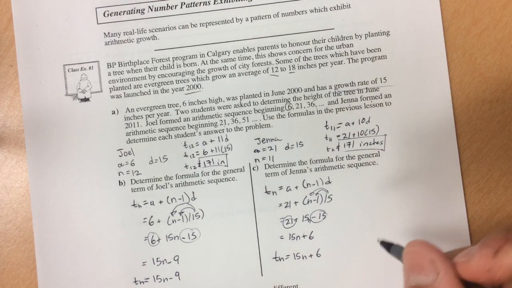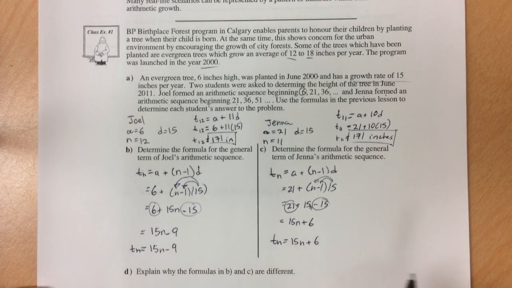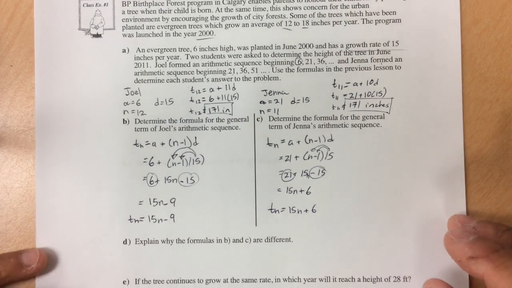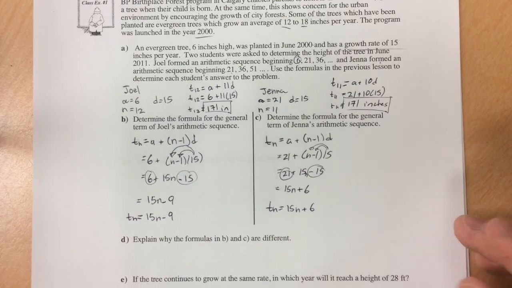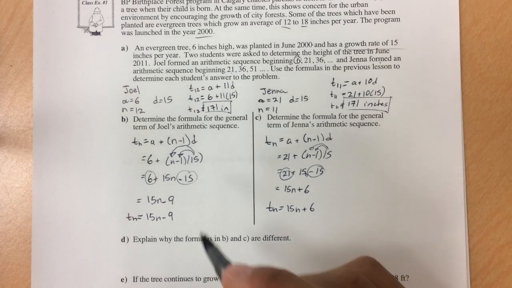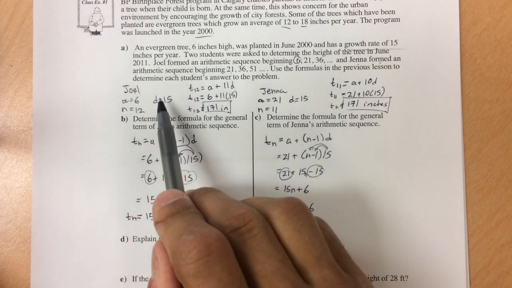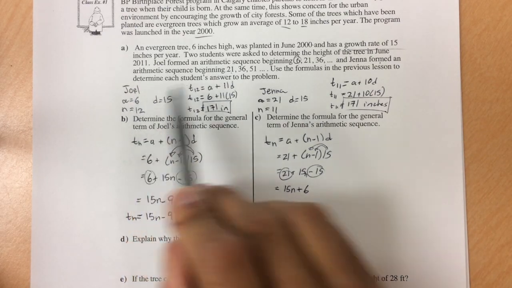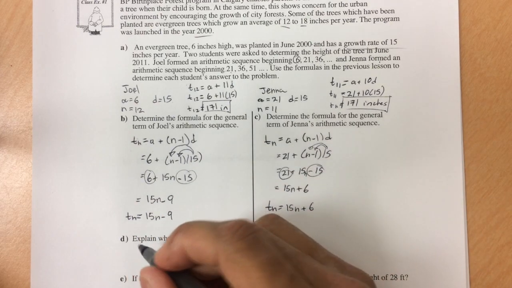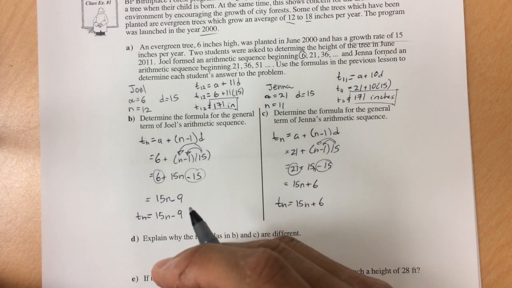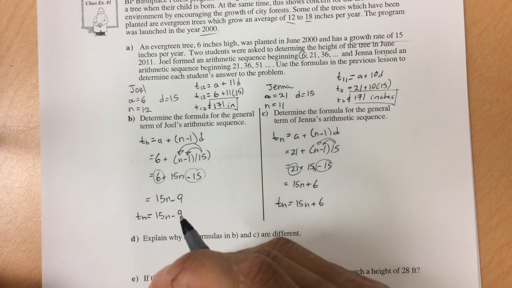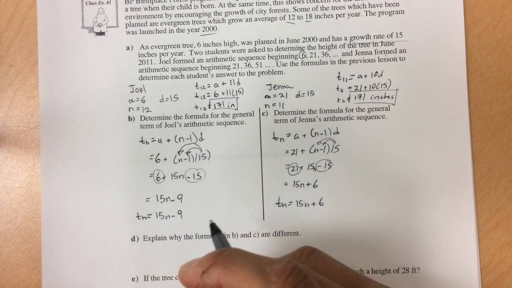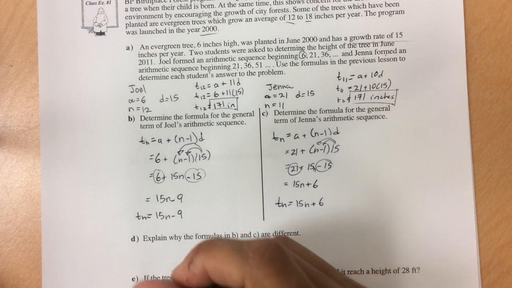Now, part D is asking us to explain why the formulas in B and C are different. Well, the different values for the first term. Joel used 6 as his first term, whereas Jenna used 21. So if you use different values for the first term, that's going to lead to different values of n when solving a specific problem.